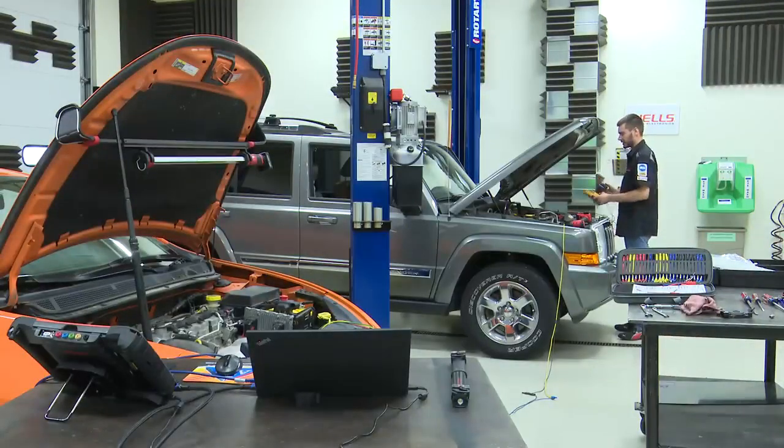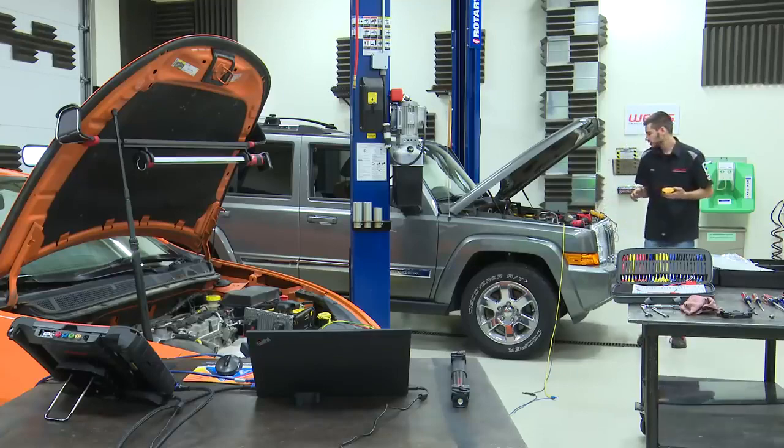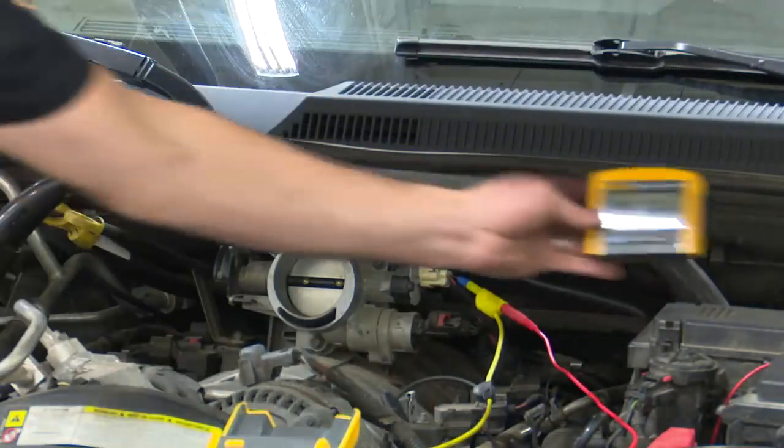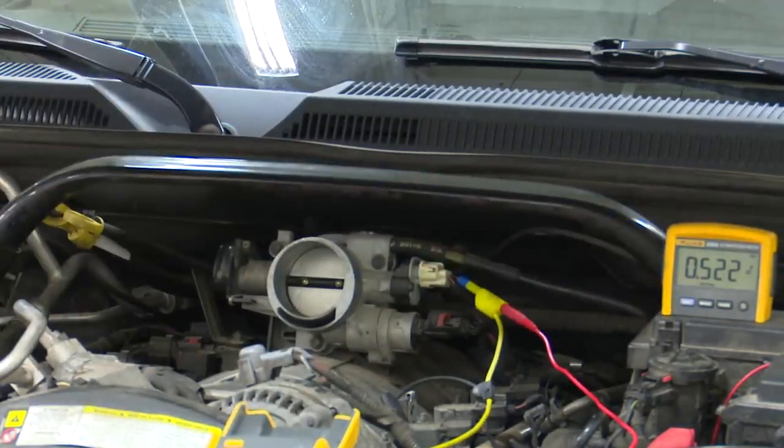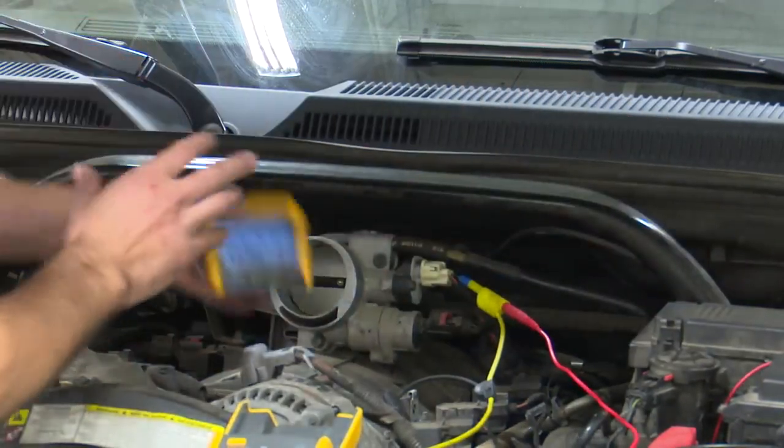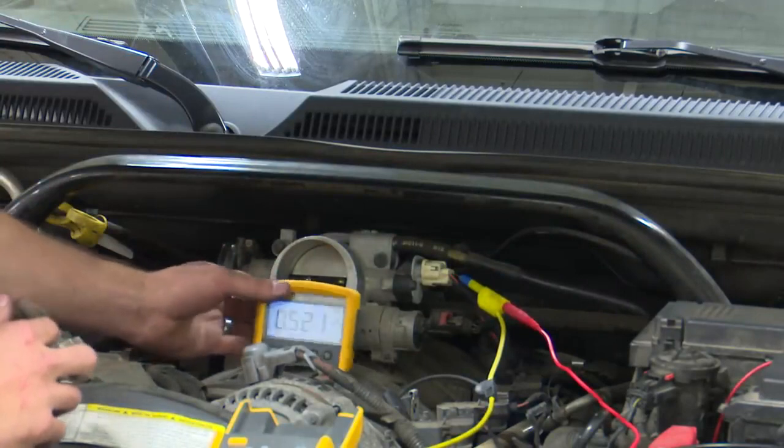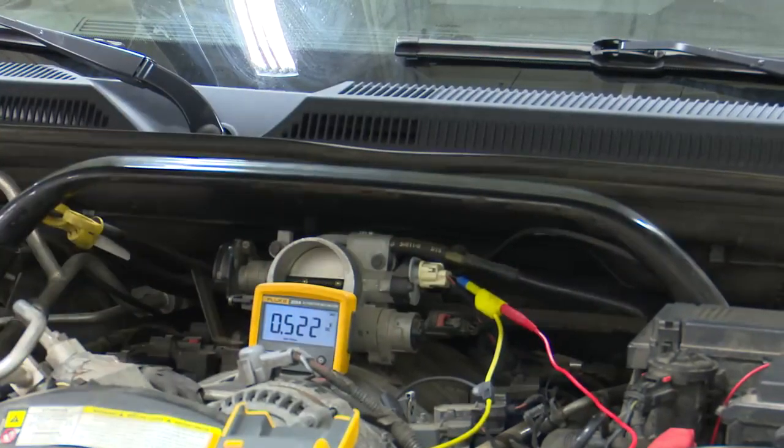All right, Jim, do you have the key on right now? All right, so key is on. Can you guys see that? Maybe-ish. Let's put it right here. All right, so 0.5 volt. That's what we'd expect to see at key on. Let's take a look at what we're seeing on our scope right now. We should also see 0.5 volt.